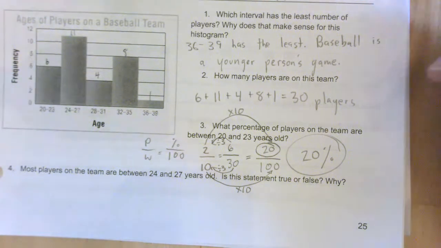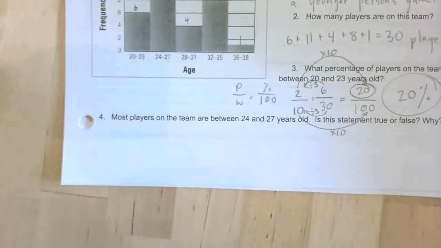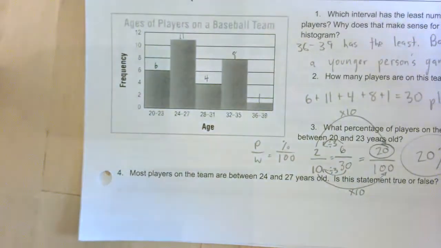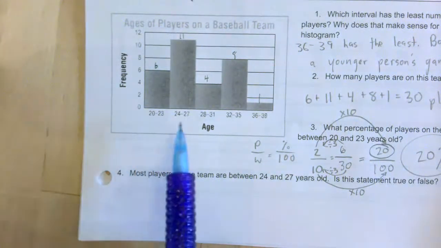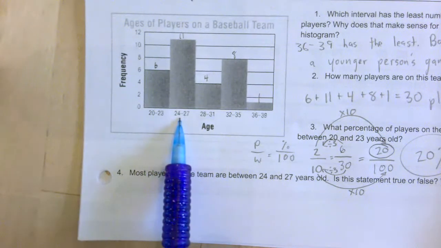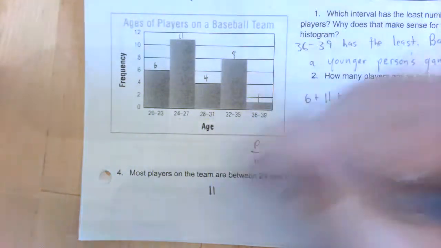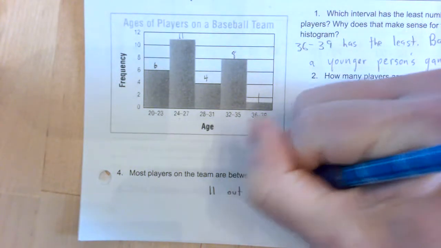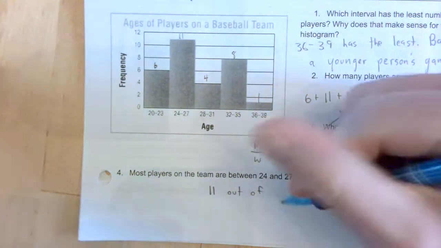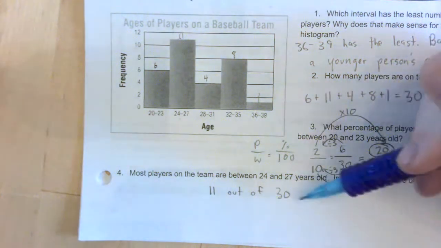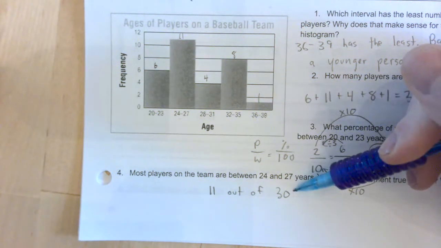Okay, it says most players on the team are between 24 and 27 years old. Is that true? Well, how many players are between 24 and 27? There's 11. So that means there are 11 players in that interval out of, how many total players are there? 11 out of 30. Is that most? That is not most.